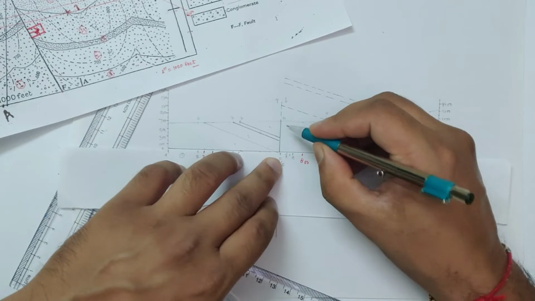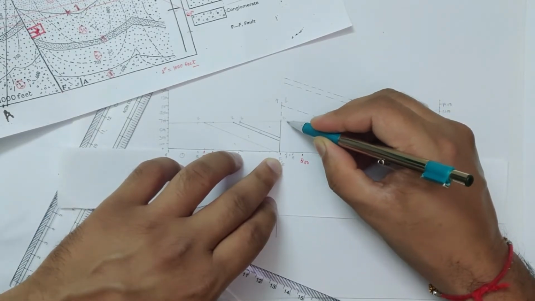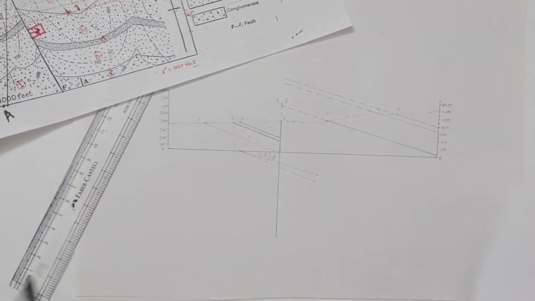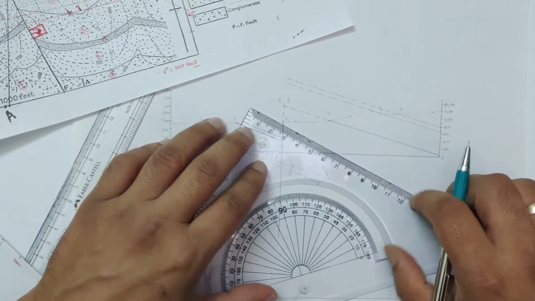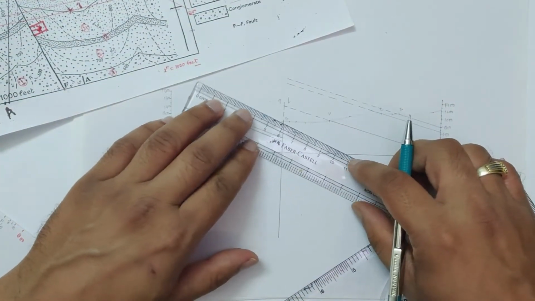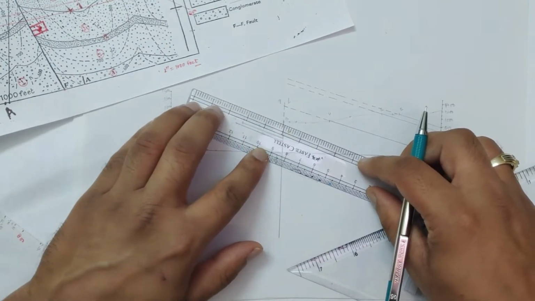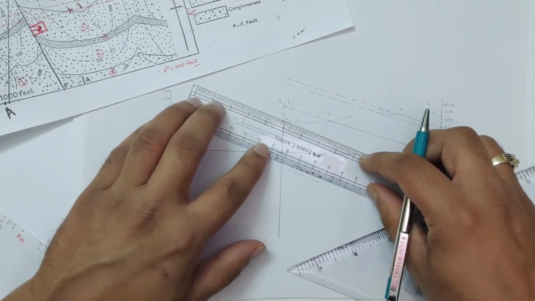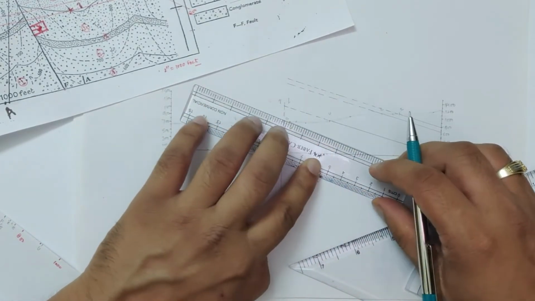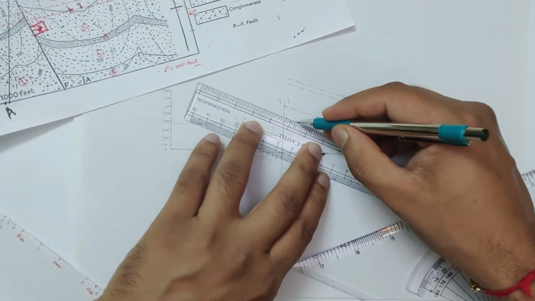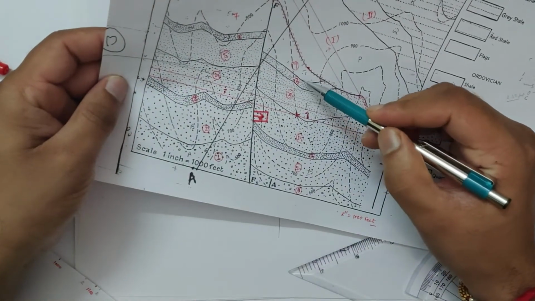What we are going to do is project them onto this baseline. So here and here, and we will draw them parallel to the older sequence beds. This will plot like this. Another bed will plot in this direction. So this is in fact bed number 6.